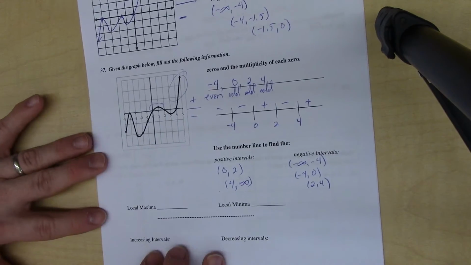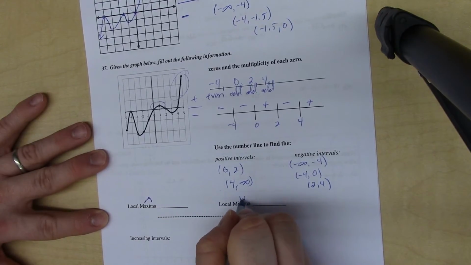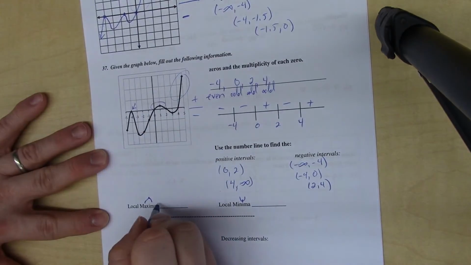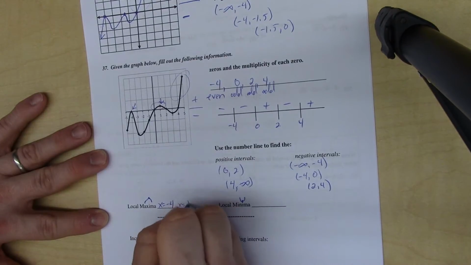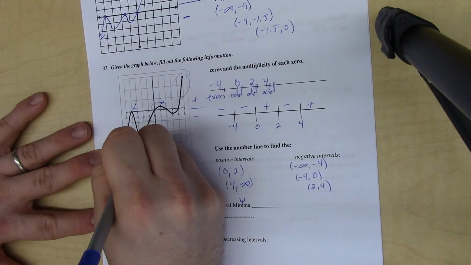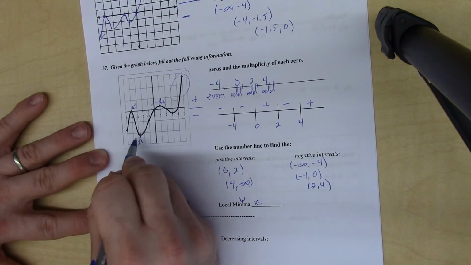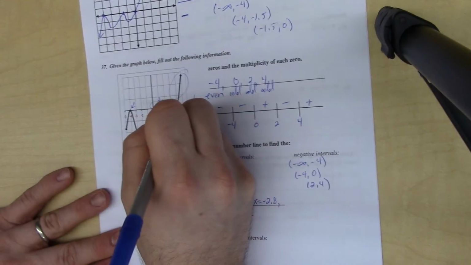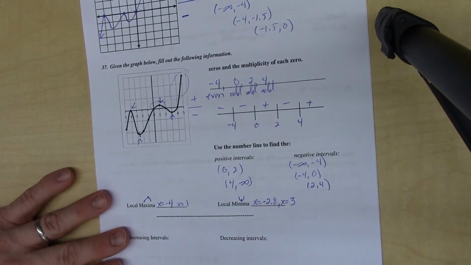Okay? And maximums and minimums are just the tops of hills or the bottoms of valleys. Okay? So where does the top? There's a top right there at x equals negative 4. There's a top right there at x equals 1. There's a bottom right here, and that is not right at negative 3 or right at negative 2. It's right between it. I'm going to call it negative 2.8. Okay? And then another one right here at x equals 3. I don't even care if you put x equals. If you just put the numbers, you're going to be okay.